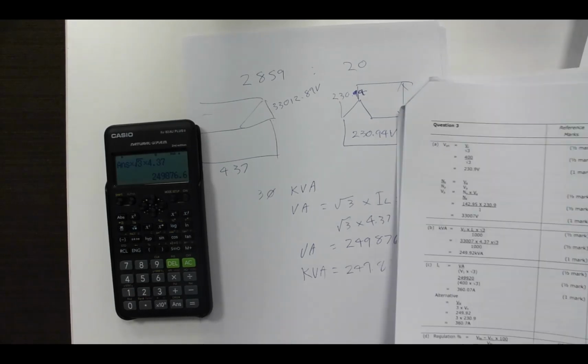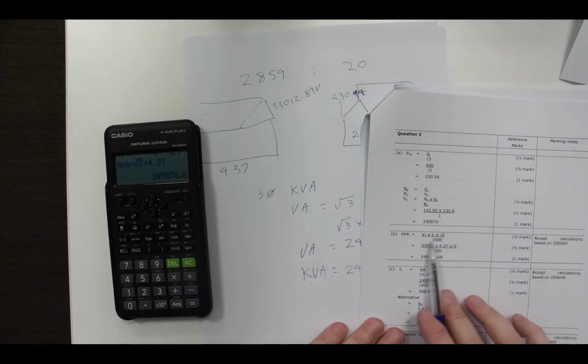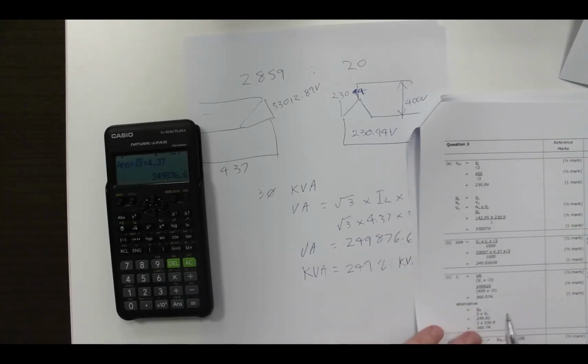And if we look at our answer schedule, because they've used the rounded value, they ended up being slightly off, but it's basically the same formula, 249.92, where we've got 8.